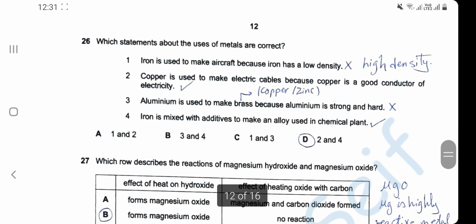Question 26. Which statements about the uses of metals are correct? 1. Iron is used to make aircraft because iron has low density. This is wrong because iron has high density and it is not used to make aircraft. Aircraft are made from aluminium. So 1 is wrong. 2. Copper is used to make electric cables because copper is a good conductor of electricity, and this is right. Answer 2 is correct.